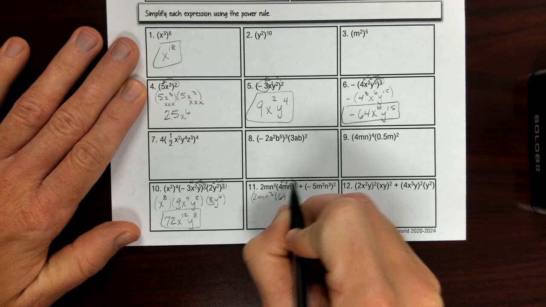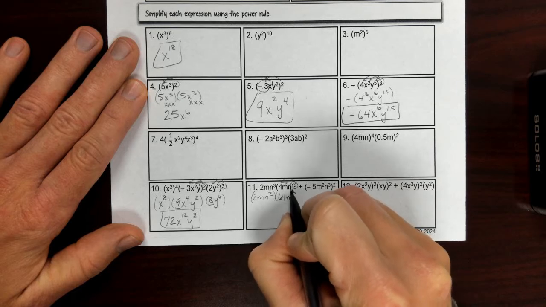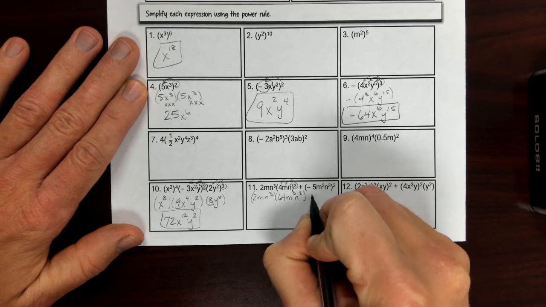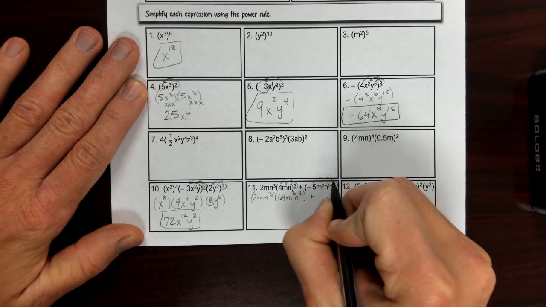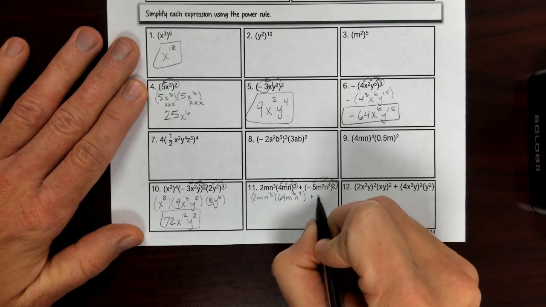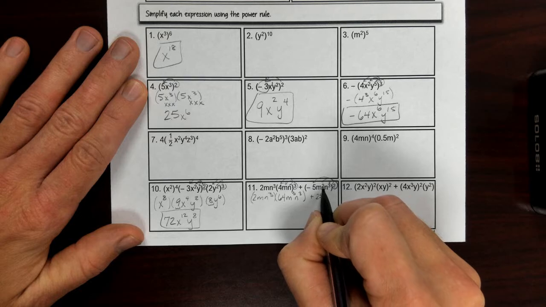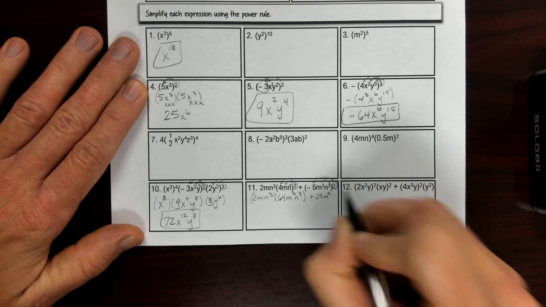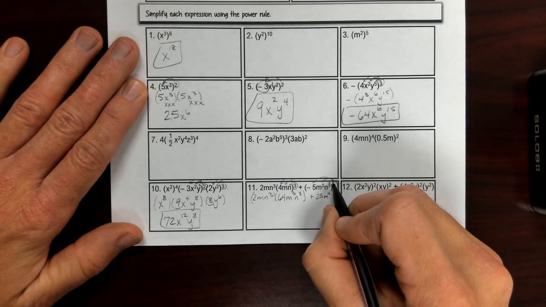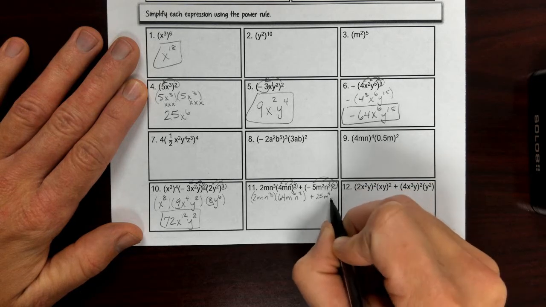M raised to the 1st, raised to the third, so power raised to a power we multiply. 1 times 3 is 3. Again, n is also 1 times 3 is 3, so n cubed. Plus, I'm going to take this squared, I'm going to distribute it here also. So negative 5 squared, negative 5 times negative 5 is a positive 25. M squared raised to the second, so power raised to a power we multiply. 2 times 2 is 4. Same thing with our n's. N is a power raised to a power. So cubed raised to the second, 3 times 2 is 6, so n to the sixth.